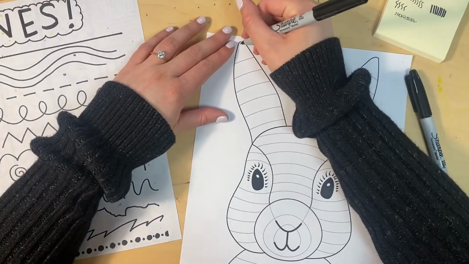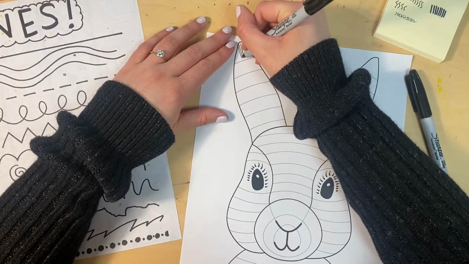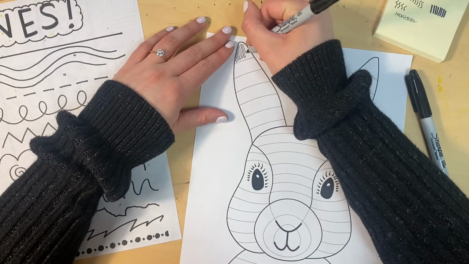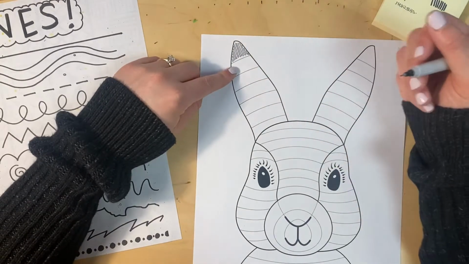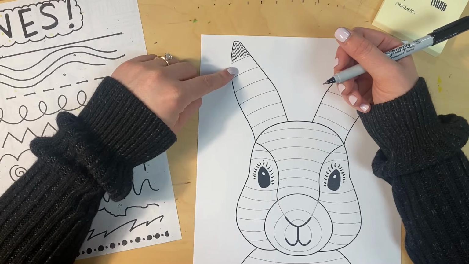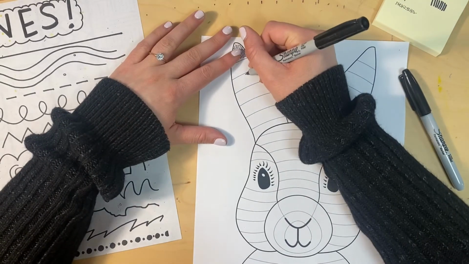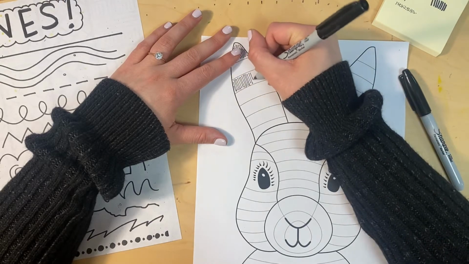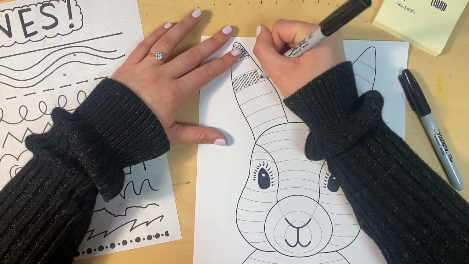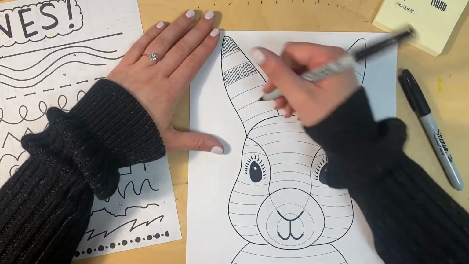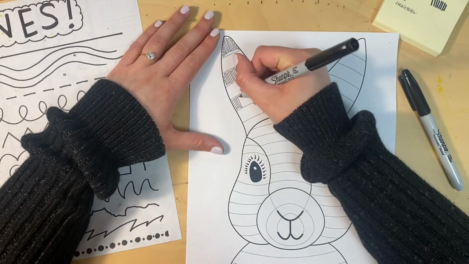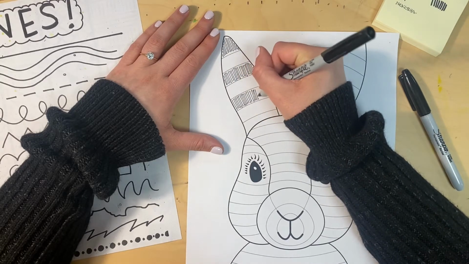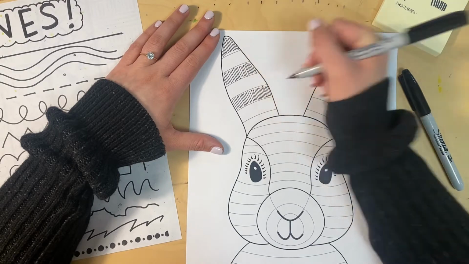So when you're doing this, work in one section at a time. So I'm using some straight vertical lines to fill in the top area of the bunny's ear. And maybe I want to switch and have another design here. So I'm going to skip and then I'm going to continue with those straight vertical lines, but it is totally up to you how you fill in your bunny. You could definitely change the type of lines. The important part is filling up the space as much as you can to show a good amount of texture. The more texture you have, the more realistic your bunny will look.